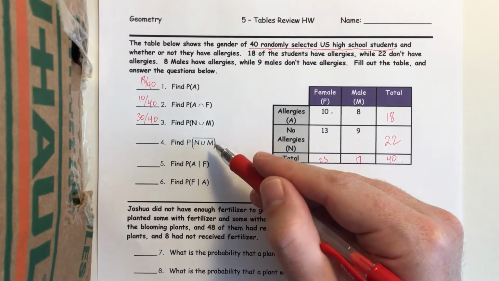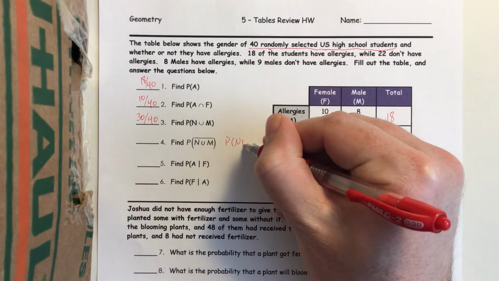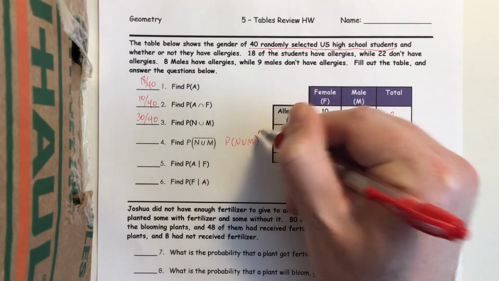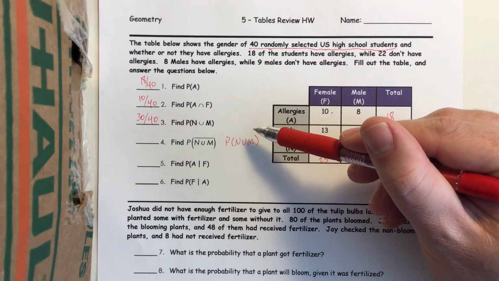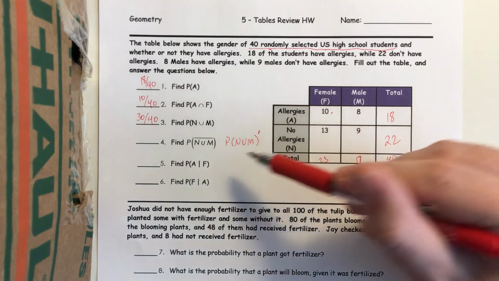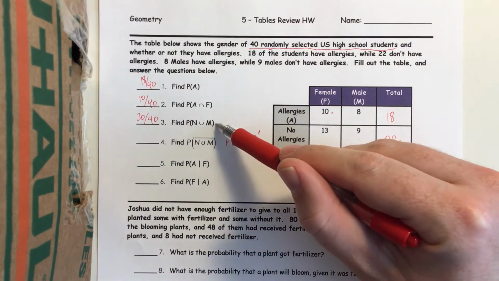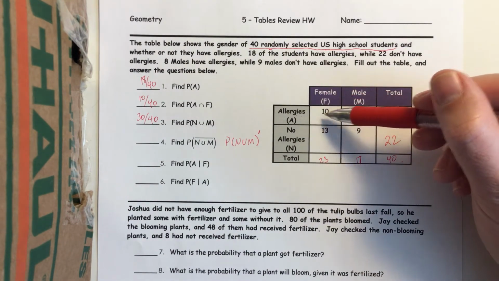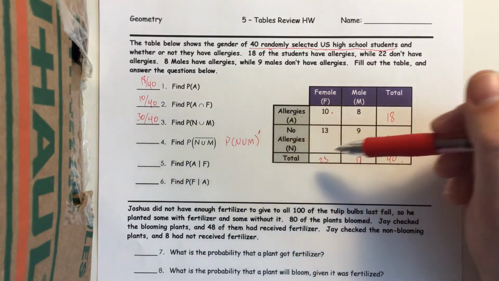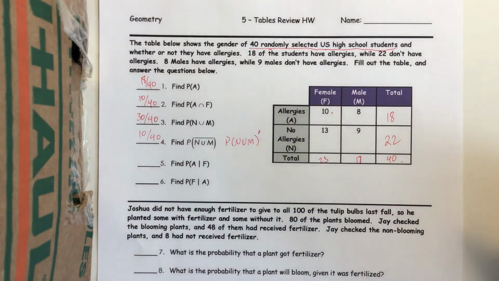This one right here, I don't know if we ever talked about the line on top. This is the same thing as the complement. So basically, what is the probability of not choosing somebody that either has allergies or is male? Basically, you just want to choose the other side of this question on number 3. There were 10 people that are not male and also do not have allergies. So there's a 10 out of 40 chance of choosing the complement from number 3.